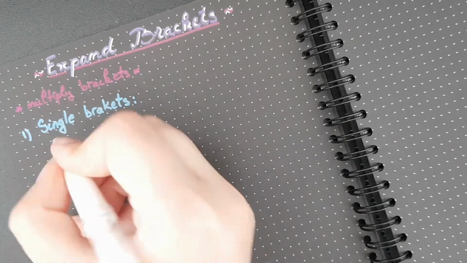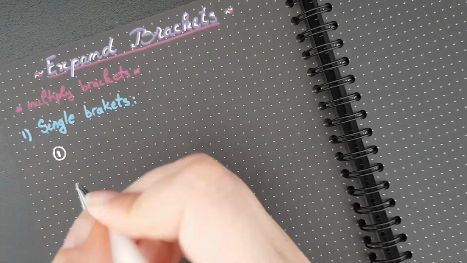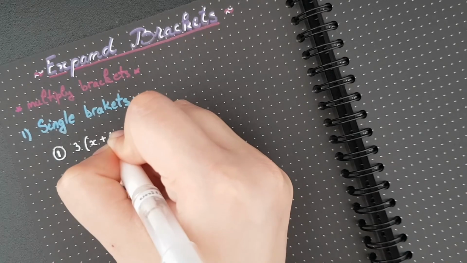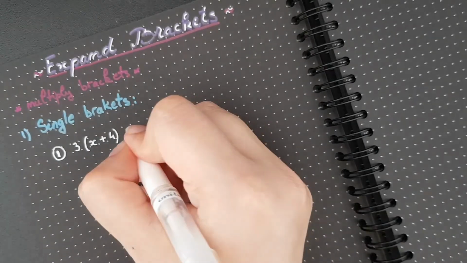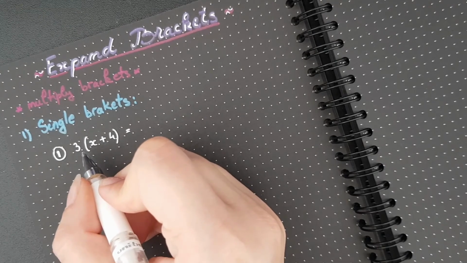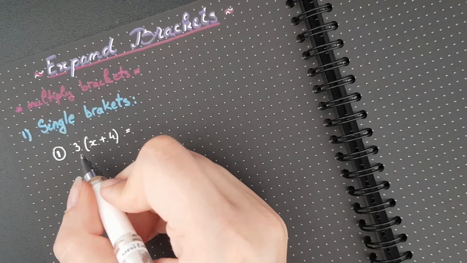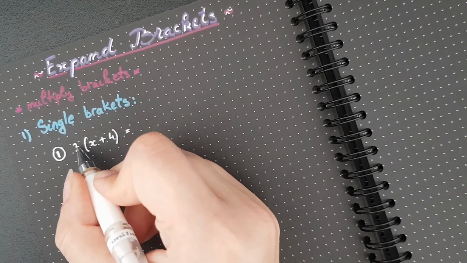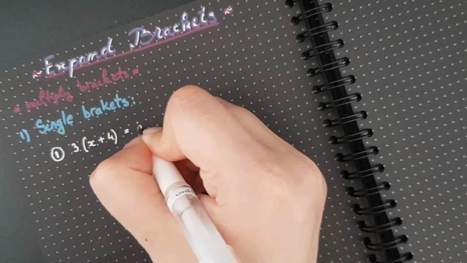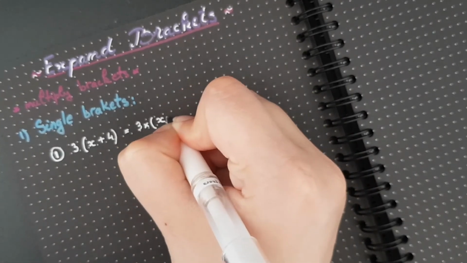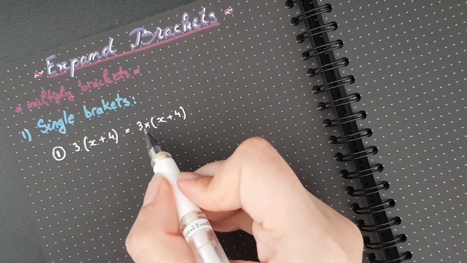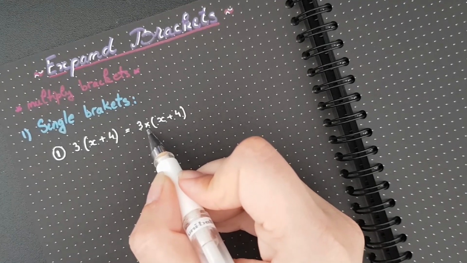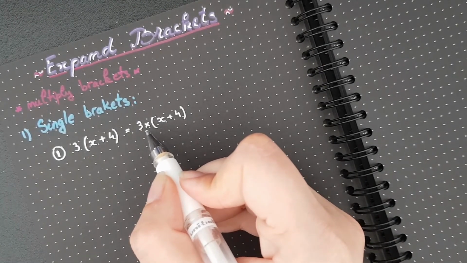So first example, we've got 3 multiplied by x plus 4. Most of the time, actually I should say all of the time, we basically do not write the multiplication sign between the number and the bracket. So I'm gonna write it now just for you to know what is happening, but we rarely write this, or basically never. We omit this multiplication.